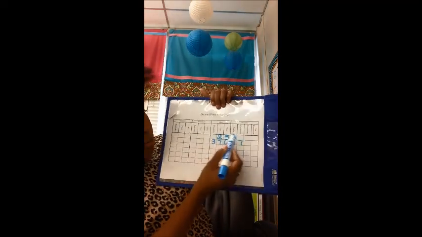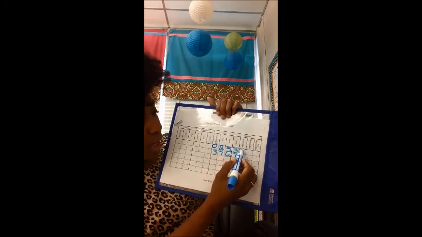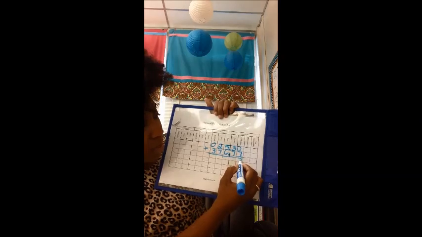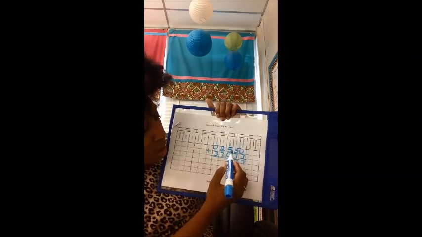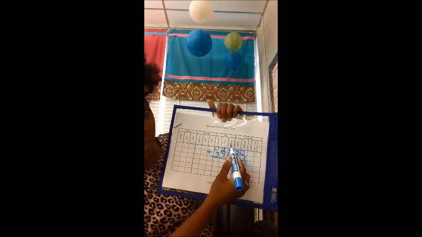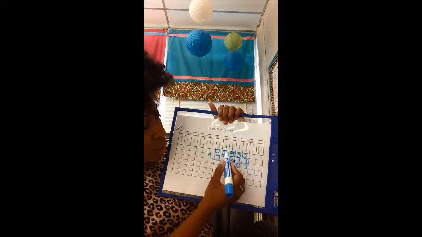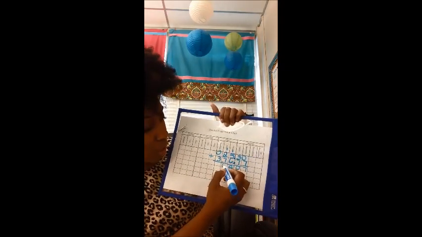If you notice, we have some empty places, and you can put placeholders there if you like. And now we can add them all up. We have 7 plus 3 equals 10. 6 plus 5 equals 11, plus 1 equals 12. Carry a 1. 1 plus 2 equals 3, plus 7 equals 10.